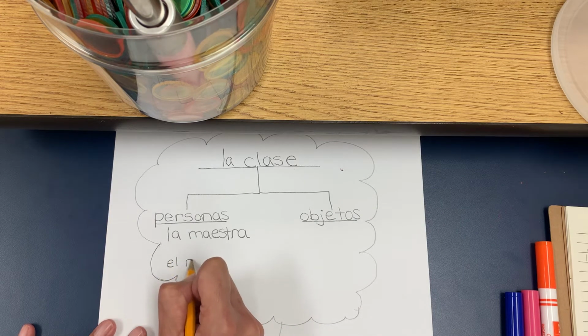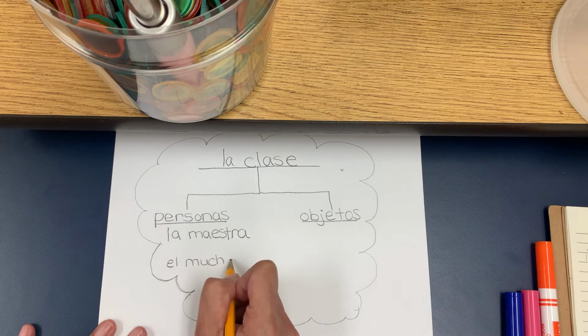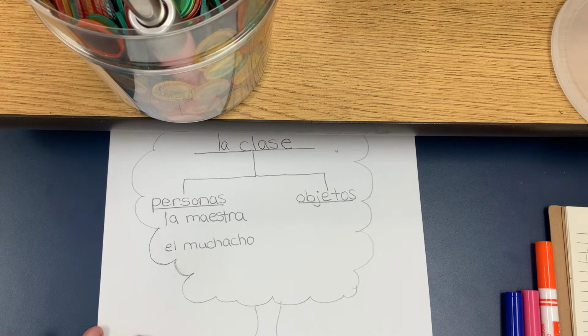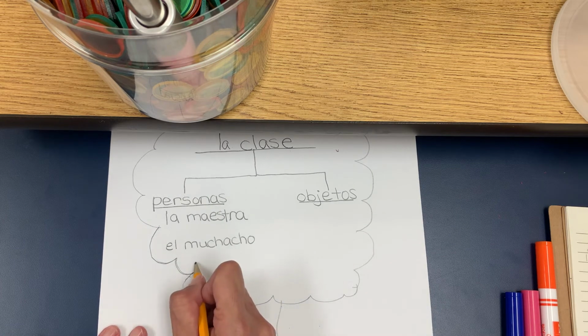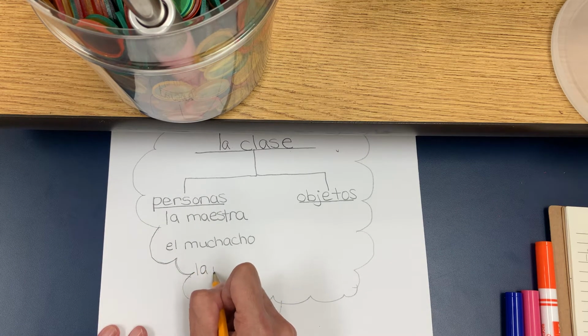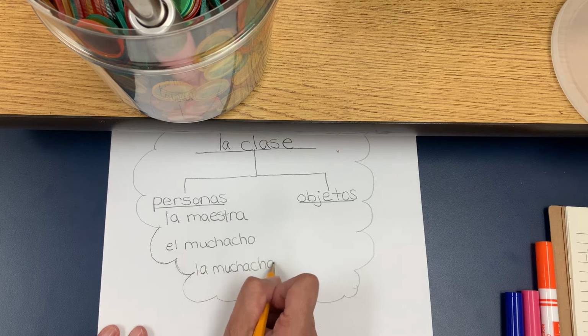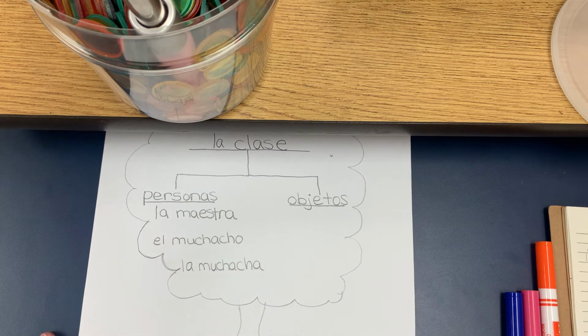El muchacho. The boy. El muchacho. La muchacha. The girl. Okay, now we're going to move to objetos.